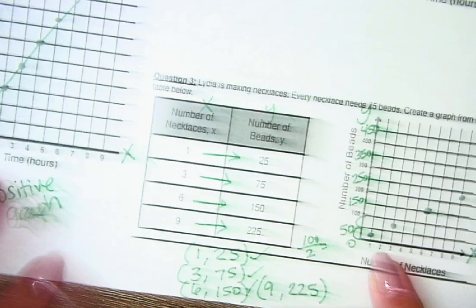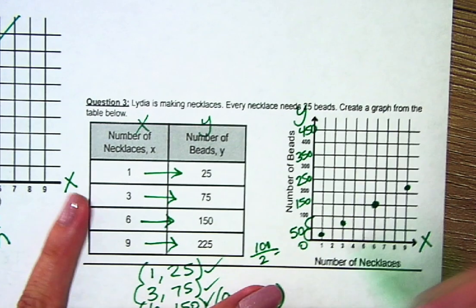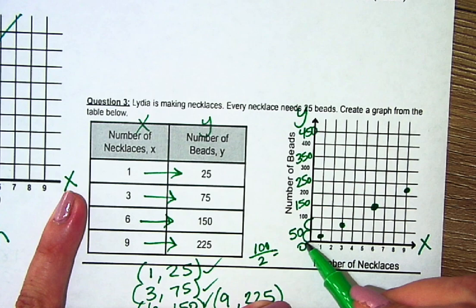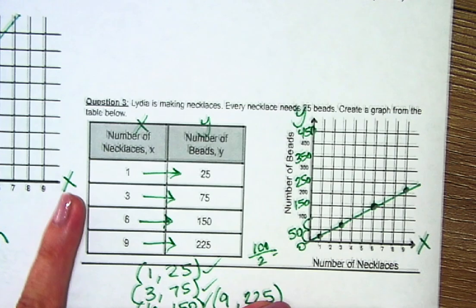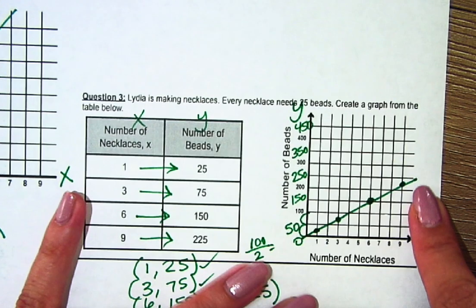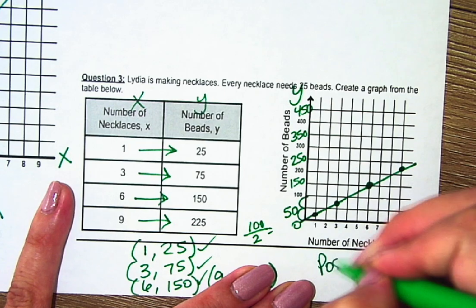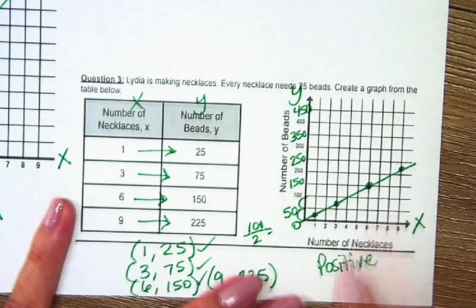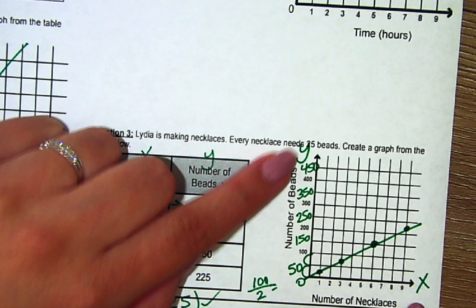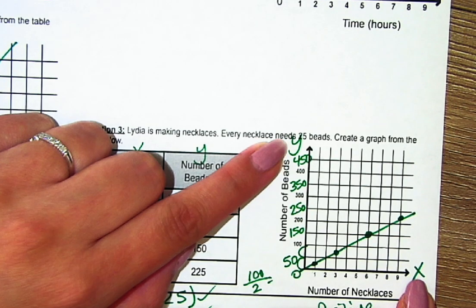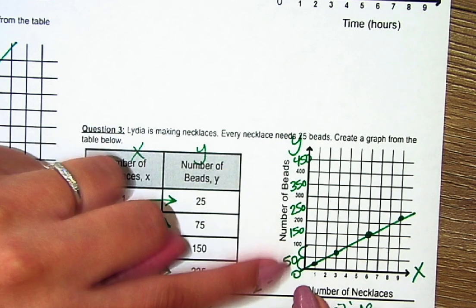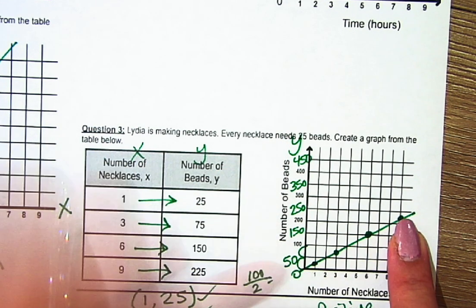So you see the difference between this graph and this one? There's kind of some skipping, but as long as you plotted your points correctly, it's fine. So this graph is going up, so we know it's a positive graph. Okay, so we did all 3 steps again. We labeled my x and y axis, we filled in my increments, and we plotted our points on the graph.